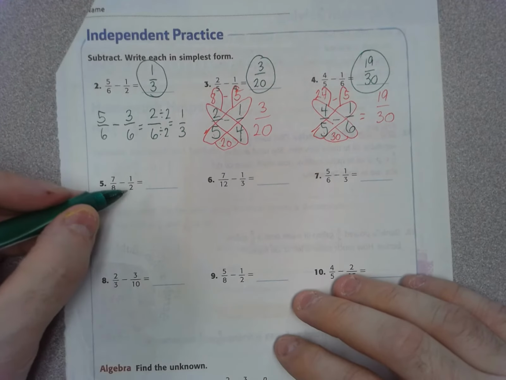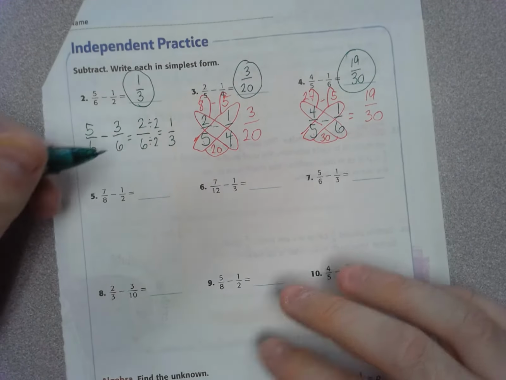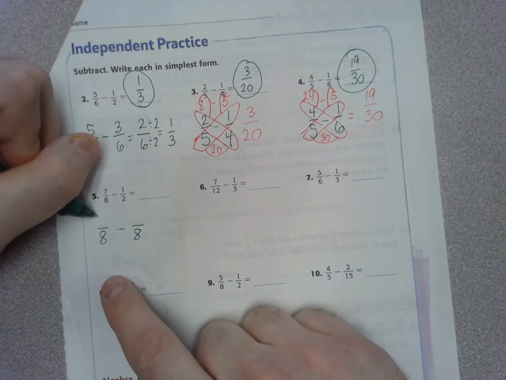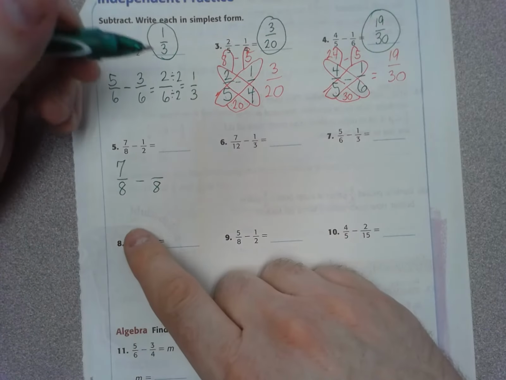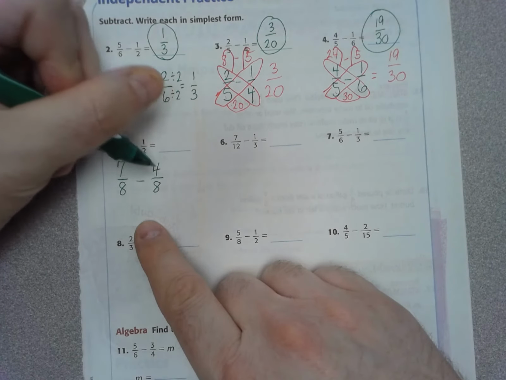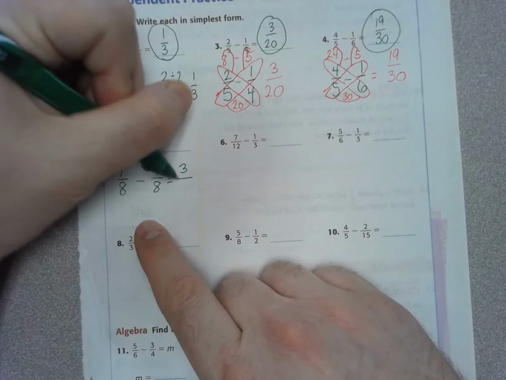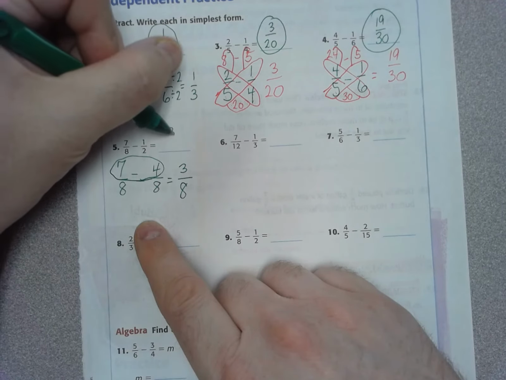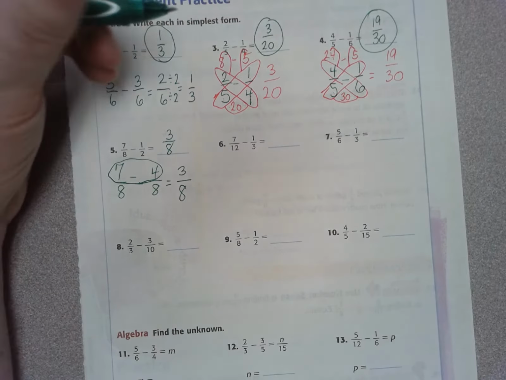All right, for this next one, I'll look at it and say, well, the smallest is 2. It does fit into 8, so we're going to use the 8 for this one. Just makes it easy. This stays the same. All right, so 2 times what equals 8? That's 4. So 1 times 4 is 4. Subtract that. We're going to get 3, because remember we subtract these, and then you leave that the same. So 3/8. 3 is prime. It doesn't fit inside of 8.